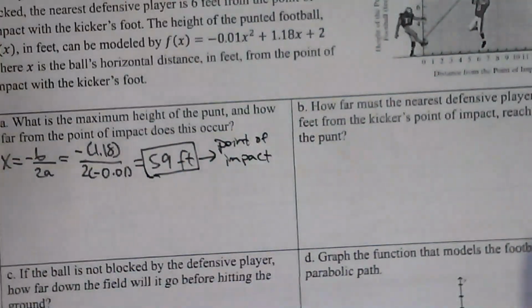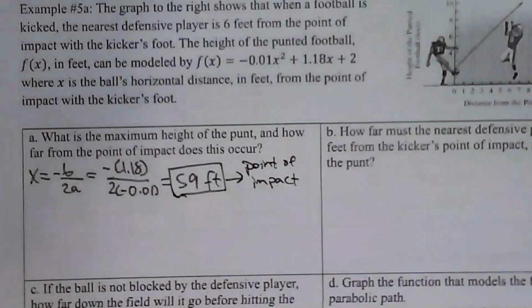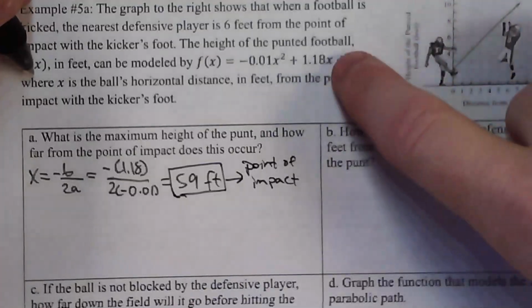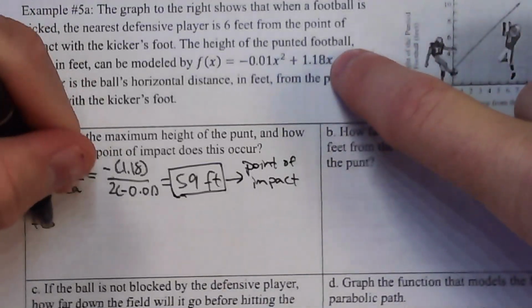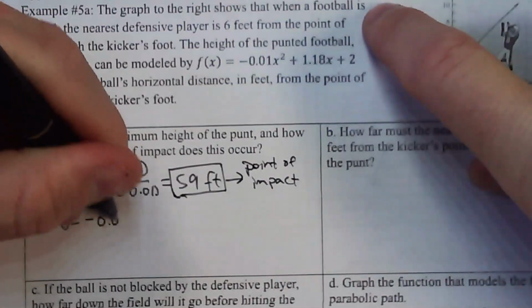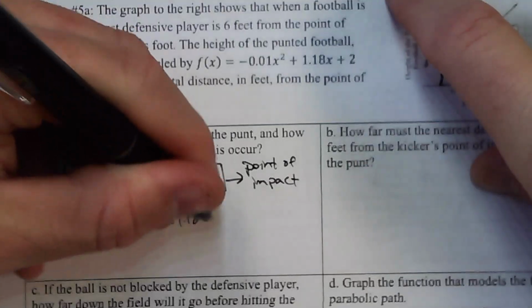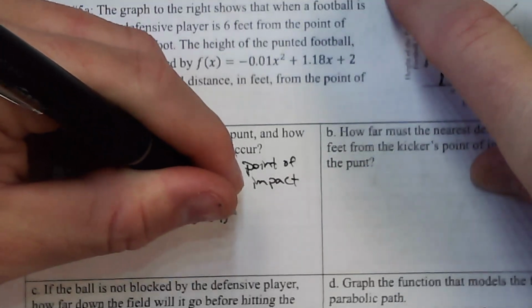How do I find the maximum height now? What do you think I'm going to do? How do I find the maximum height? I plug in 59 into the function. So negative 0.01 times 59 squared plus 1.18 times 59 plus 2.